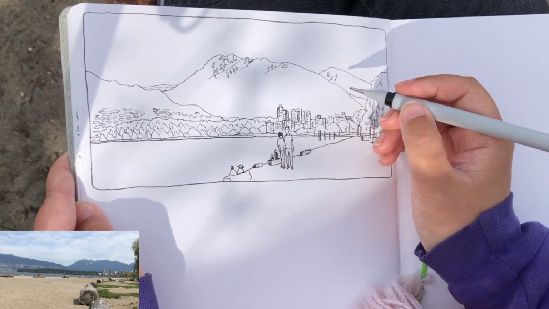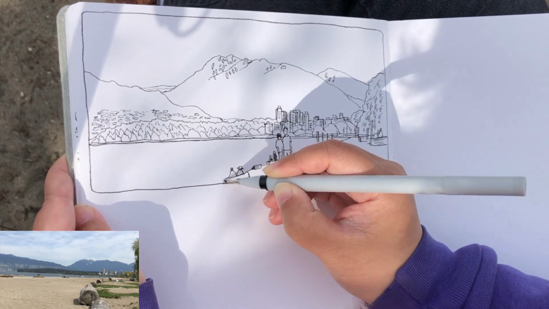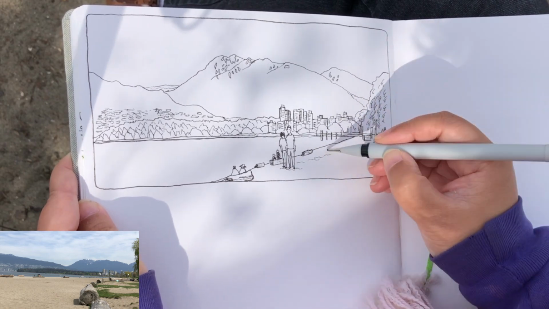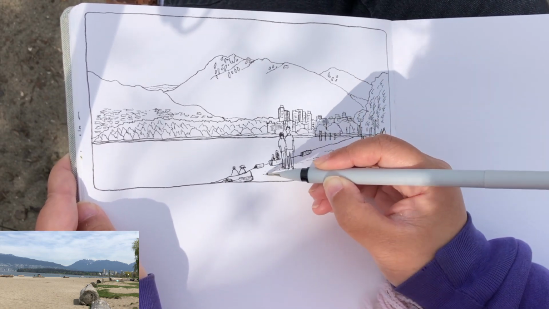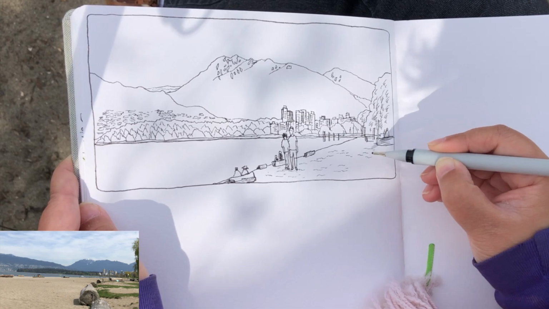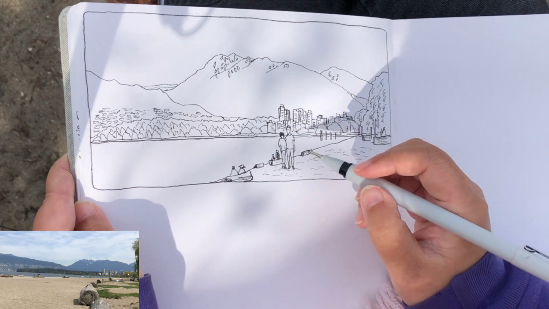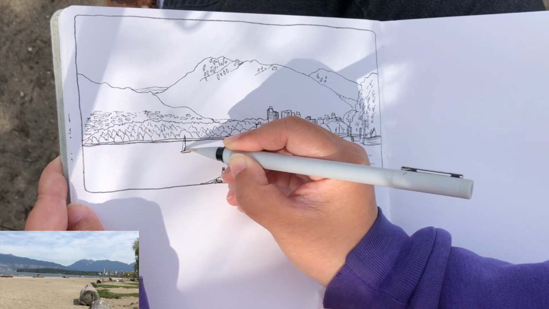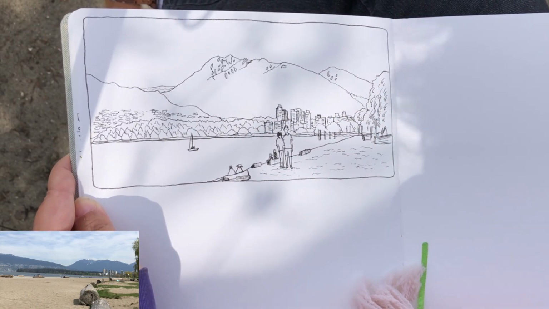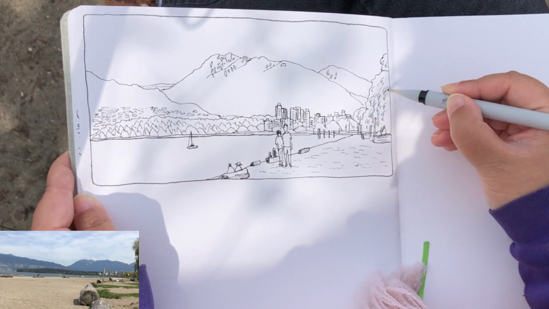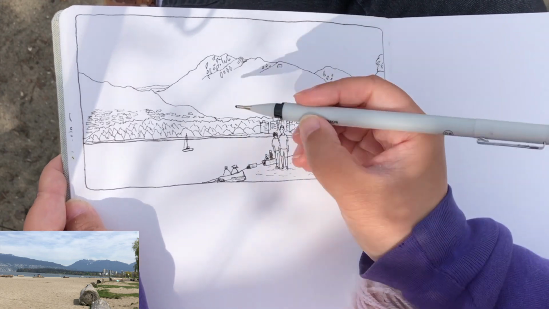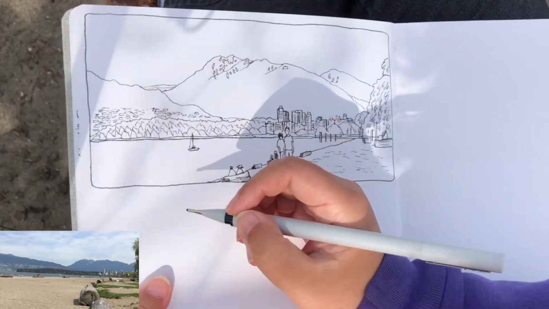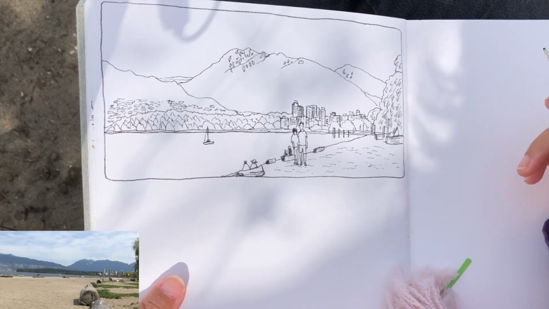At the same time, I'm also using very simple shapes to define the people sitting on those driftwoods. Now I'm using very gentle hand pressure to get these organic curves to suggest the uneven, sandy texture of the beach. And now just adding a cute little boat floating there in the distance. Final bit of foliage texture there on the right. And I think that's it for the line work of my first sketch.